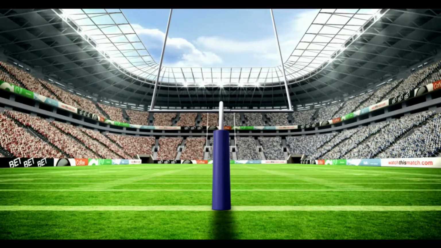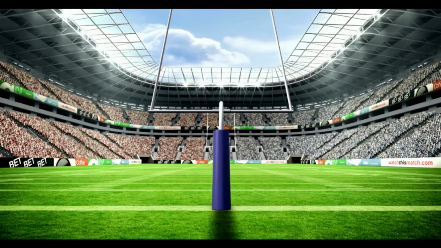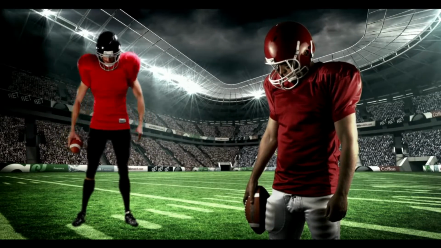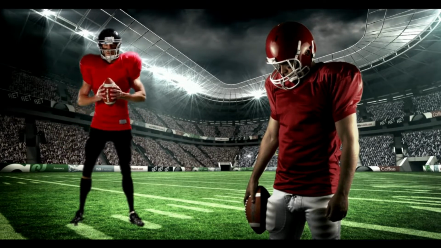Fans fill the stands. The crowd roars as the two teams step onto the field. The long-awaited game is here. The red team is introduced over the loudspeaker. The red fans quiet as they realize that the coach has made a rather odd choice.